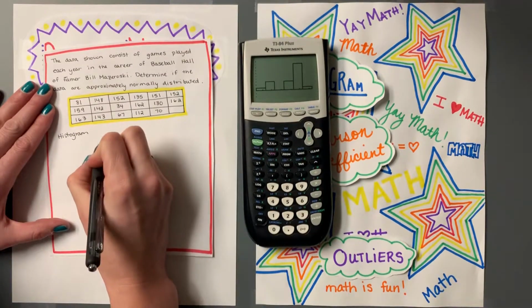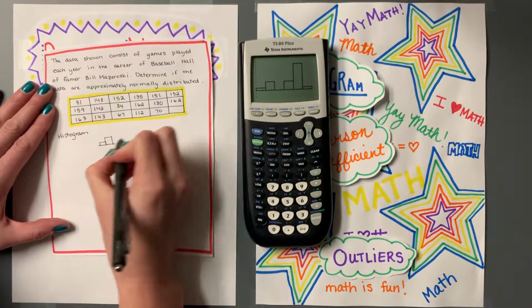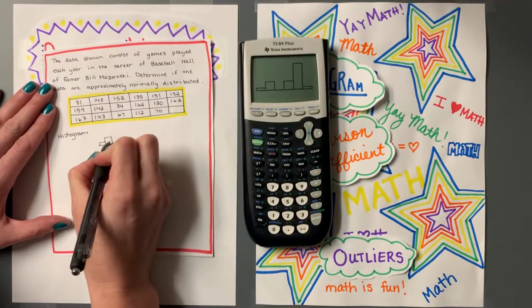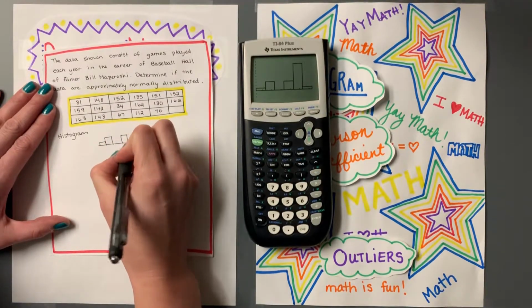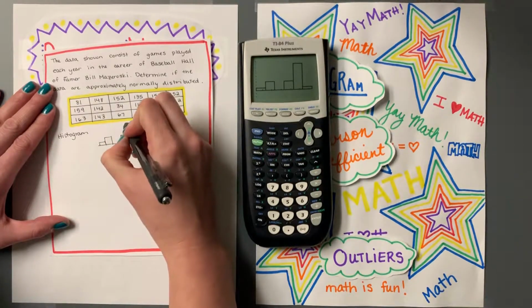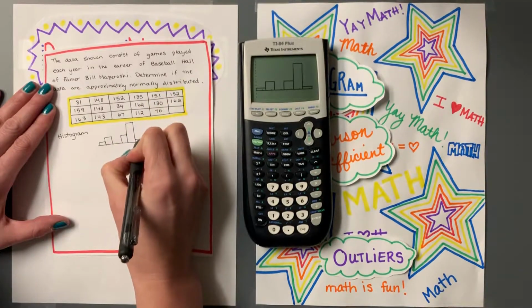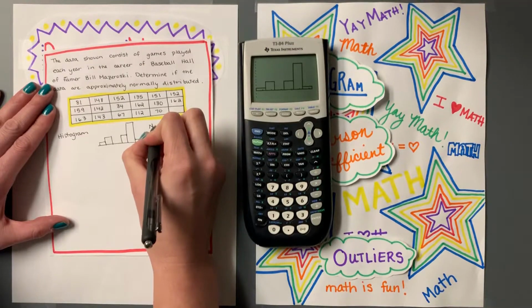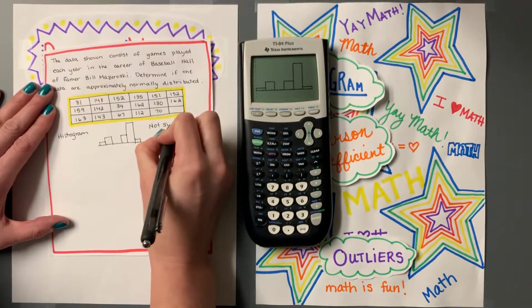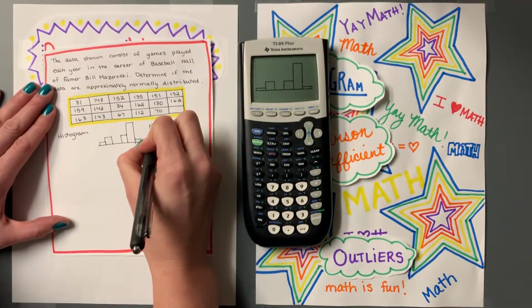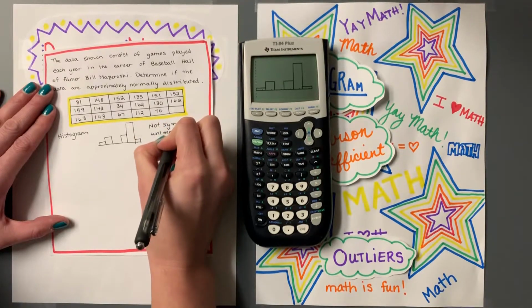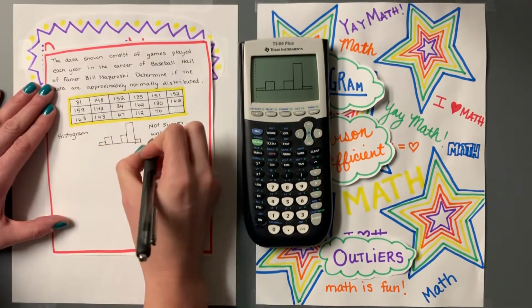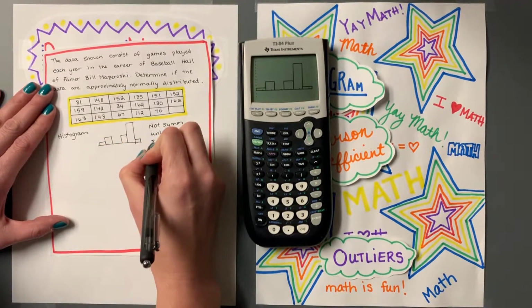So this histogram I have: short, a little bit taller, a gap, same height, much taller, much shorter. This distribution is not symmetrical. It is unimodal, but I would kind of say it looks skew left.